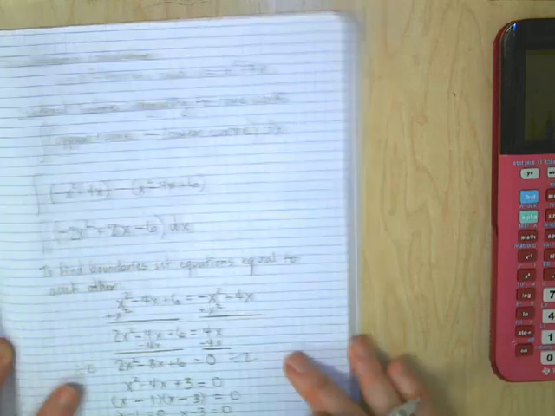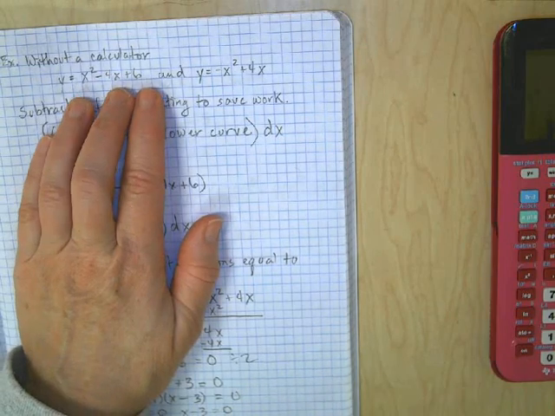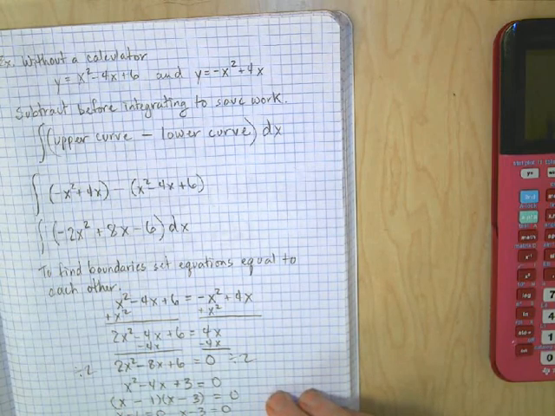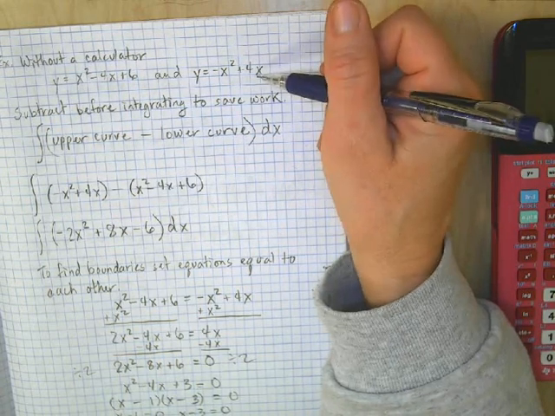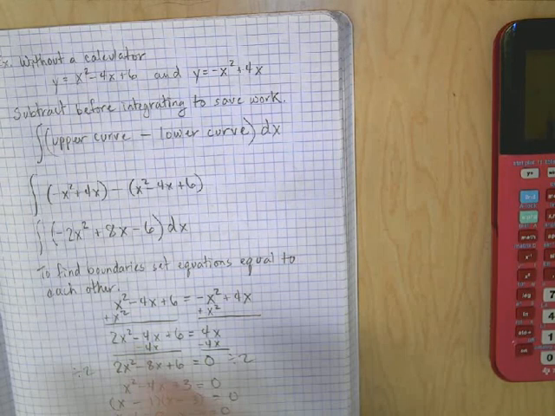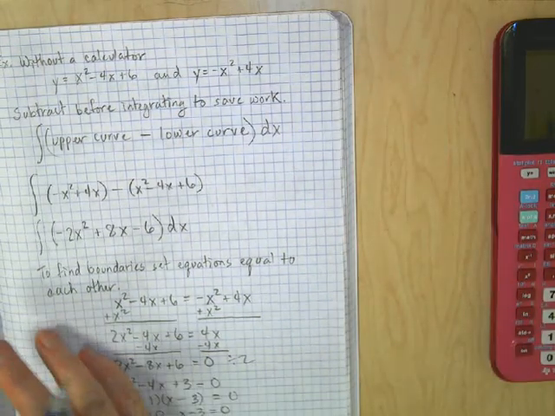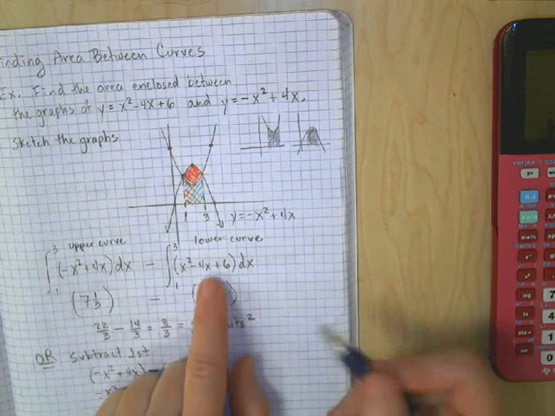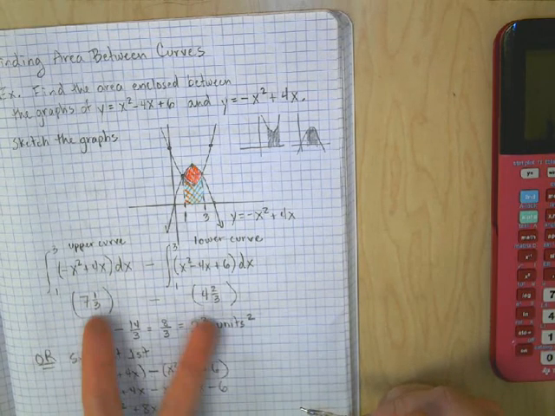So I sort of neglected to sketch those graphs because we had done it before. But we could certainly sketch these graphs. We could find the vertex and the y-intercept, and we know it's an x squared. Okay, so we could have graphed these by hand to figure out which one's the upper one and which is the lower one. Something interesting though, what if we did it backwards? What if we said this one was the upper one and this one was the lower one? If I were to just switch these, what would happen to my area?